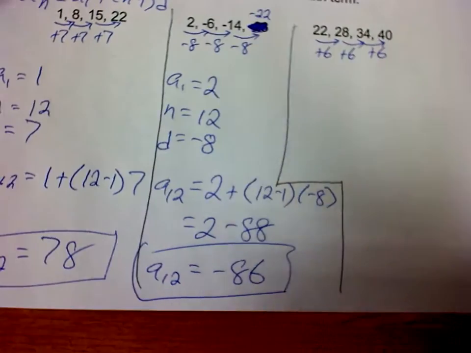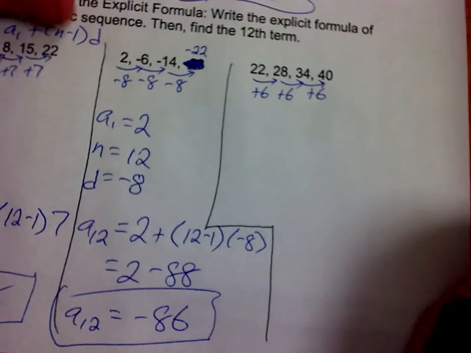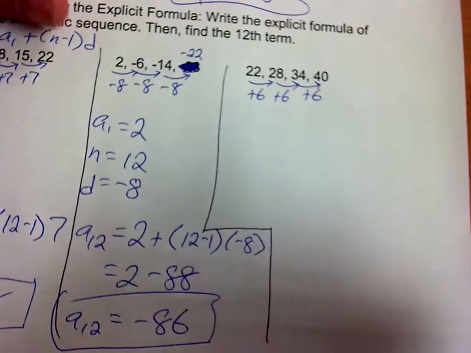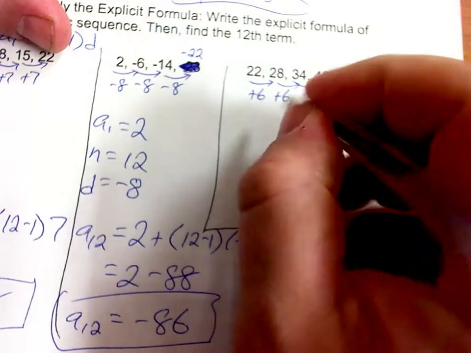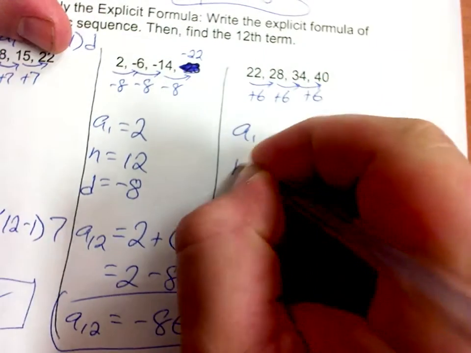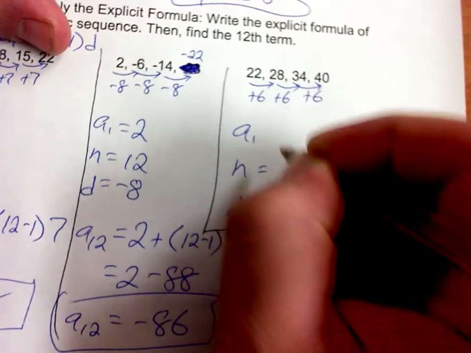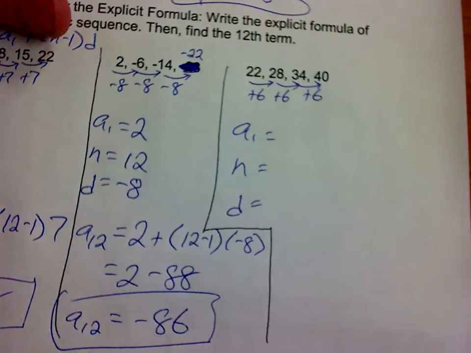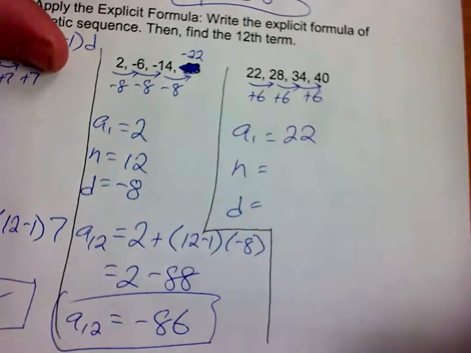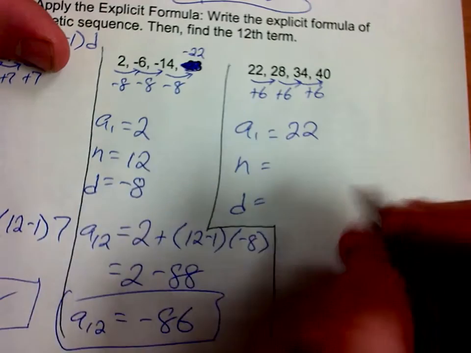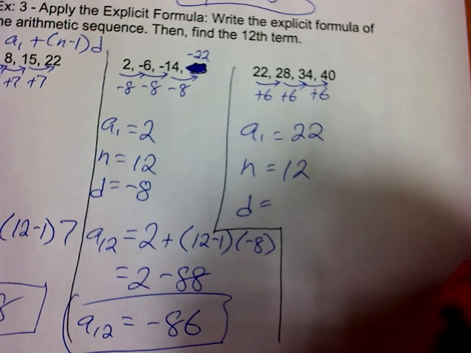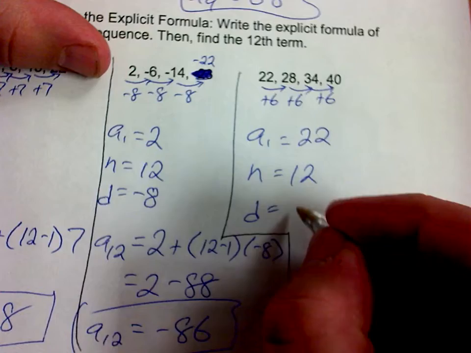Okay. Go for one more here. Okay, so we're going to add 6. We already added 6 every time to find the common difference, but we need to make sure we find all 3 values here. A sub 1, the first term in the sequence, is 22. N, once again, the term that we're looking for, that's been the same for all 3 of these, which is 12. And d, the common difference, is 6.